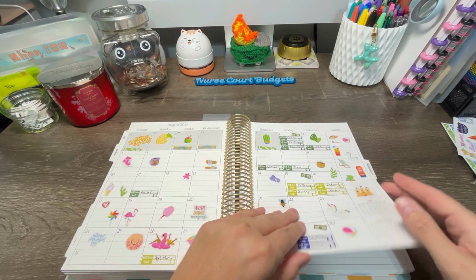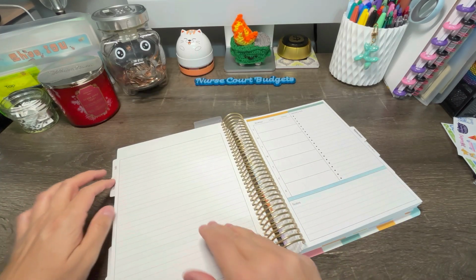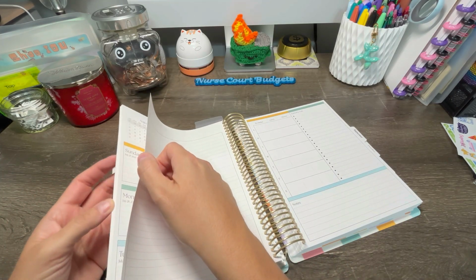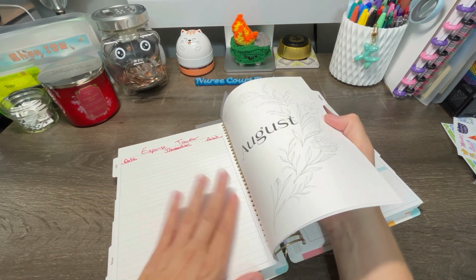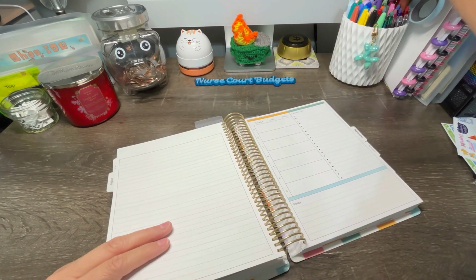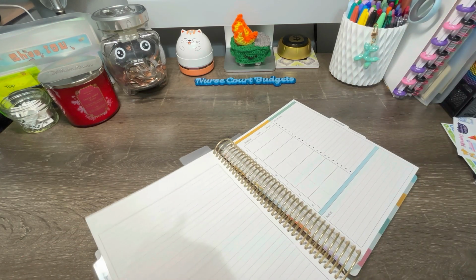So let's get ready for our weekly expense tracker. As you will notice, I haven't filled out mine, but that's okay. 'Tis okay. So we're going to call this our expense tracker.